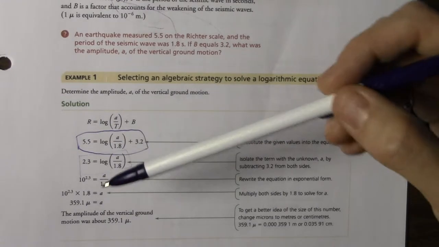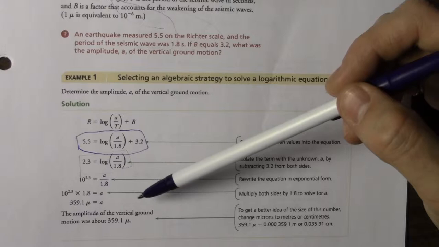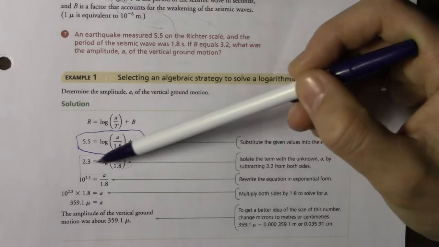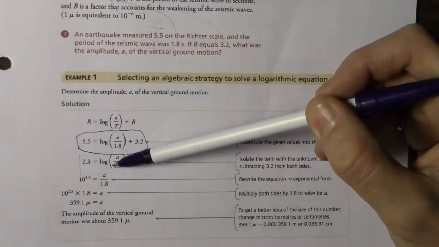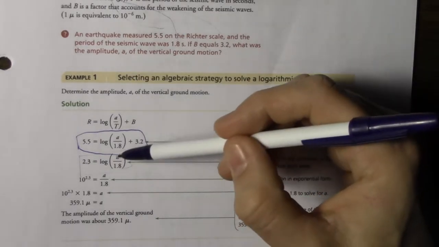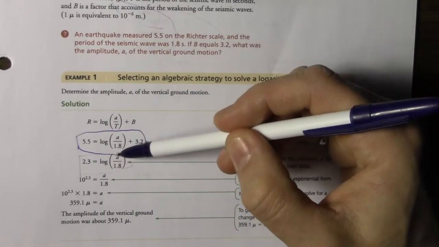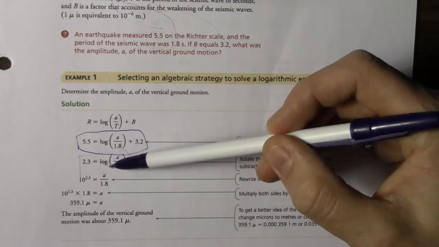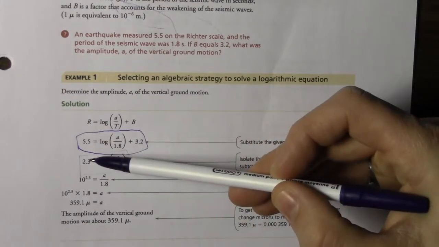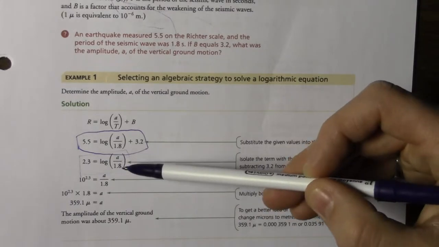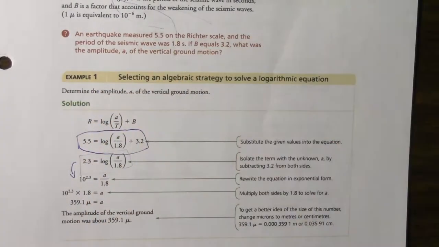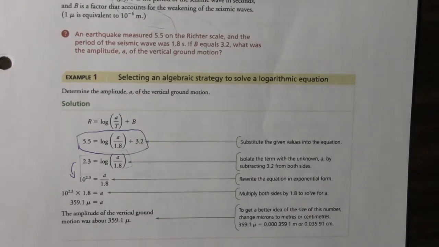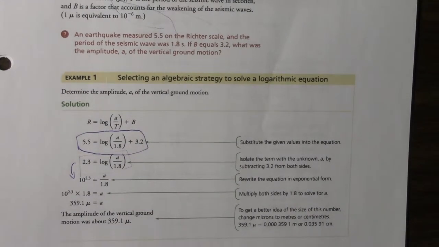So again, we're going back to the definition of what a logarithm is. This value, 2.3, is the exponent that the base needs to be raised to get this value. So another way to rewrite that, because we have a base of 10, is 10 to the exponent of 2.3 is equal to A over 1.8. Any questions from there to there? That's by definition of what a logarithm is. That's what we've learned in the past.